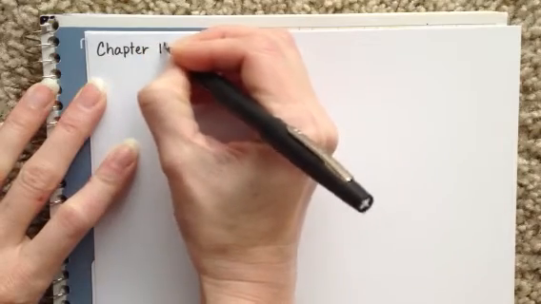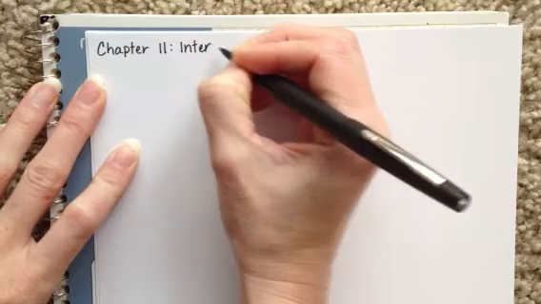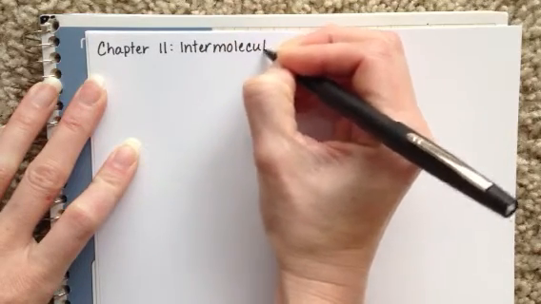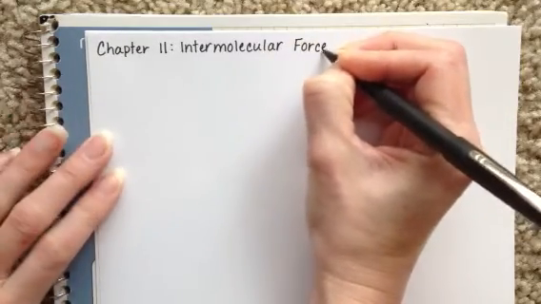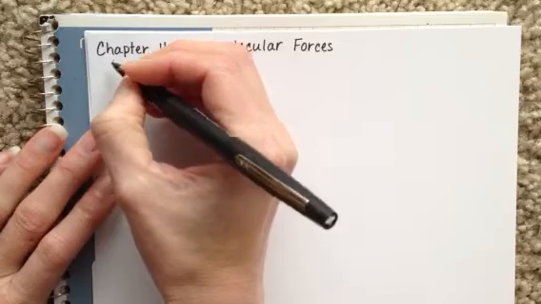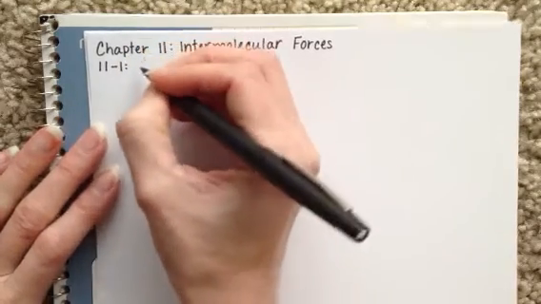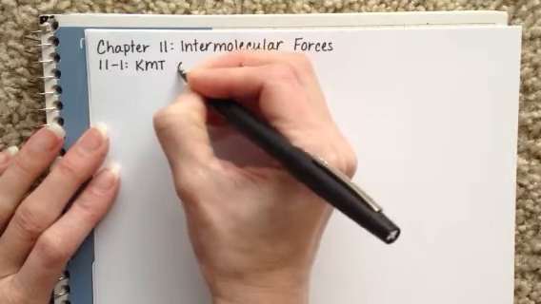Chapter 11 is on intermolecular forces. And the first section that we're going to cover, 11.1, is on the kinetic molecular theory of liquids and solids.